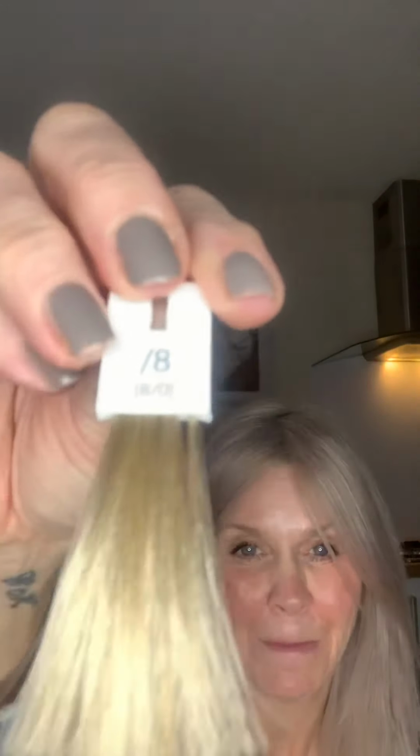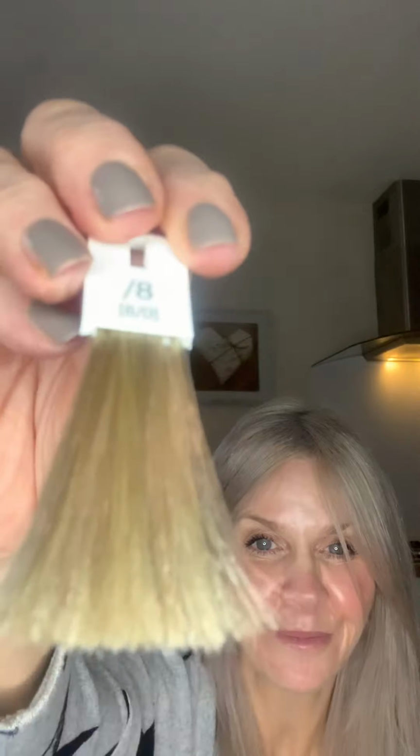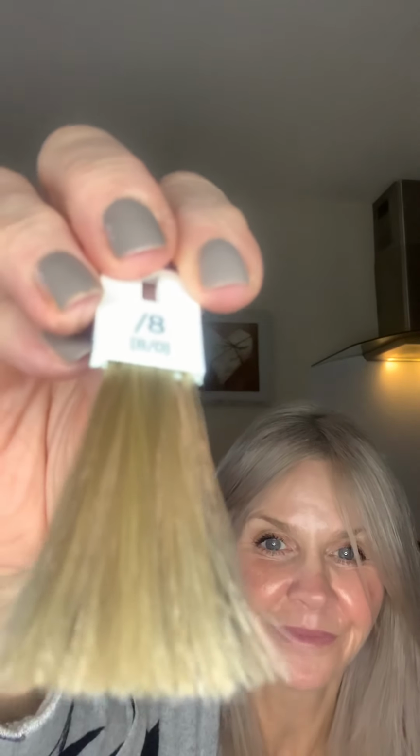So if we go up here, you'll see it's stroke 8, so there's nothing before the slash, it's only the tone after it. Now that's a stroke 8 pearl, okay? Pearl's blue, but you can't see the blue in that, but there's still pearl in that, okay?